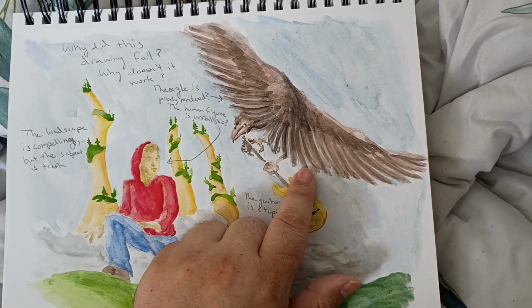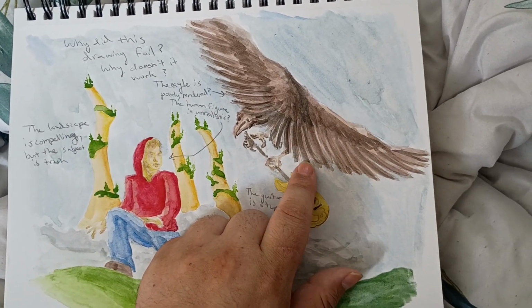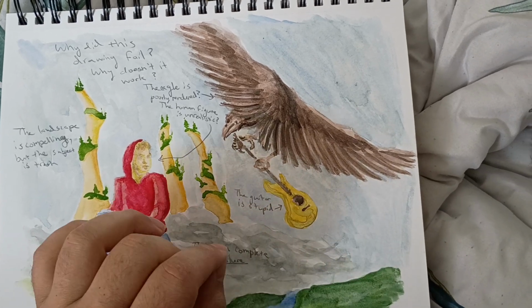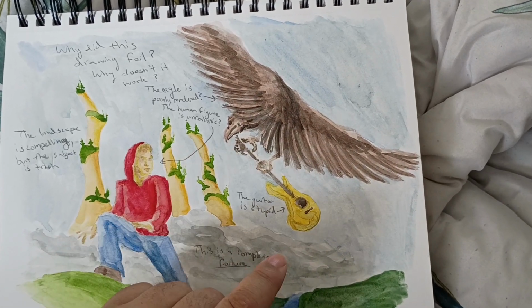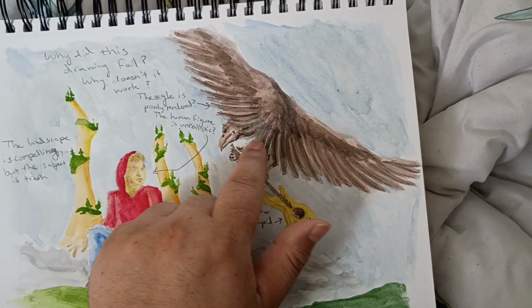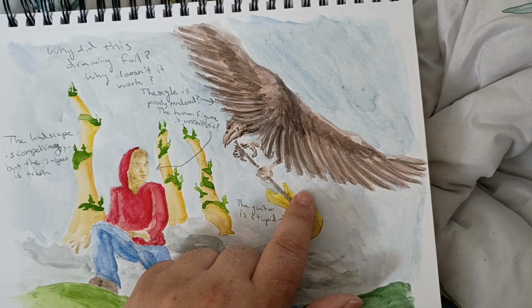So I think some of the things are, in no particular order, the eagle's poorly rendered. I did it in pencil, and then I watercolored it and I erased the pencil, which I don't think is the problem. I think the problem is I just didn't take the time to get any back feathers. There's just a lot of stuff missing from the eagle.